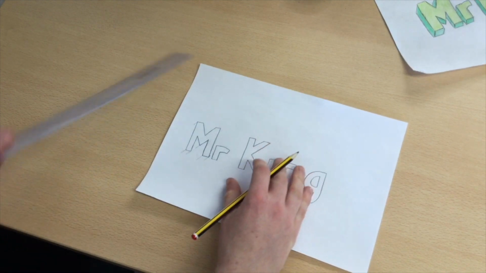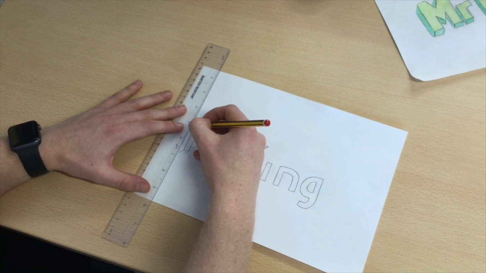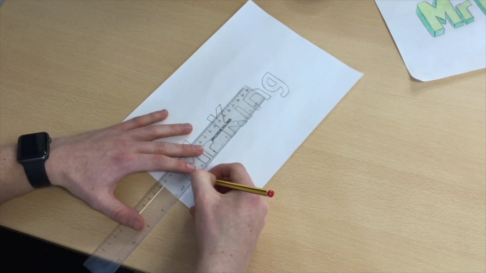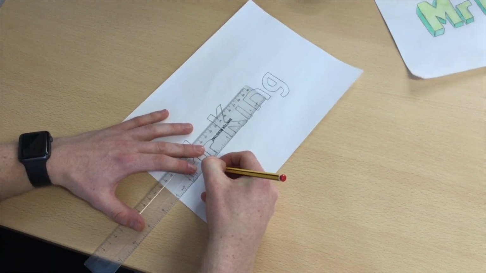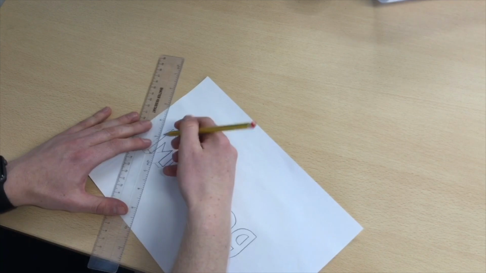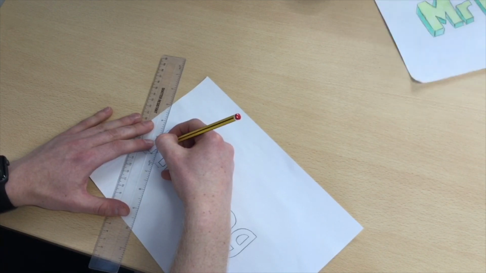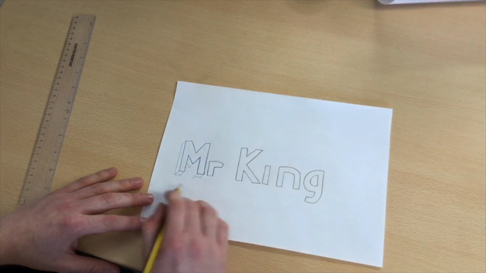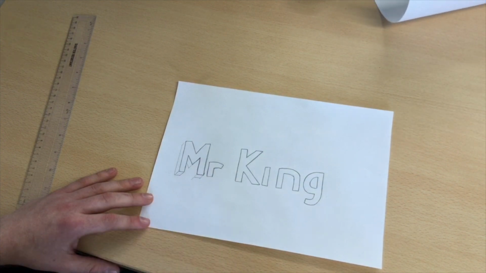And then your next job is to join it up with your ruler. Went a bit long on that one, but I can always rub that out, that's not a problem. And I have to go that way on that one to make it really stand out. Okay, so I'll do the rest and I shall see you in a second.